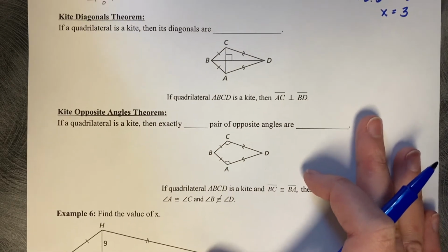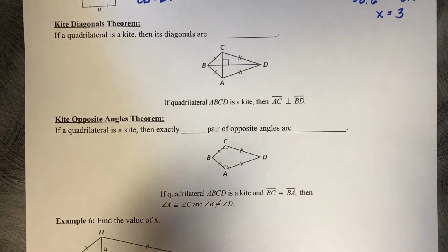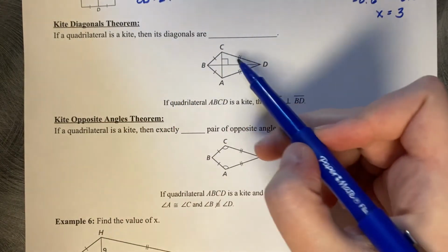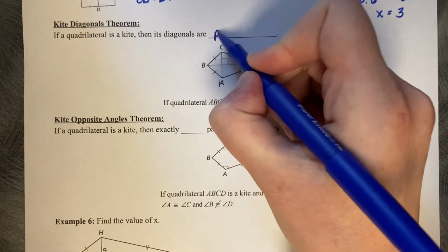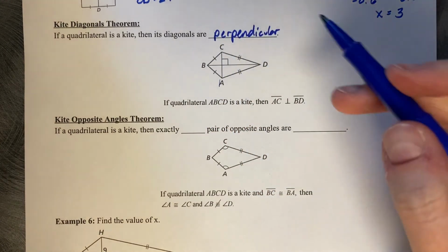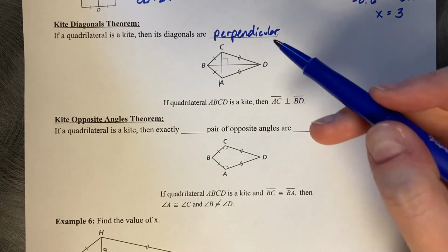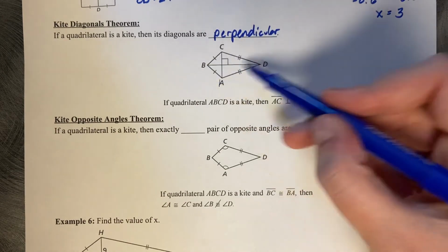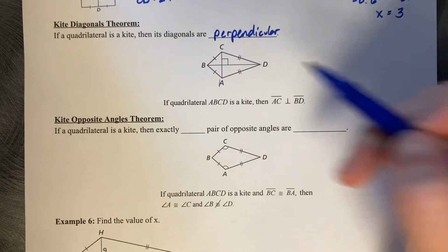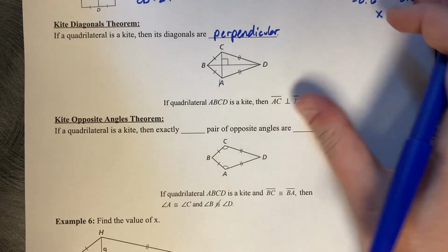All right, and then another special figure is the kite. The kite is a quadrilateral, and if a quadrilateral is a kite, then its diagonals are perpendicular. Remember that squares, rhombuses, and kites all have perpendicular diagonals. Those are the three figures that have perpendicular diagonals.